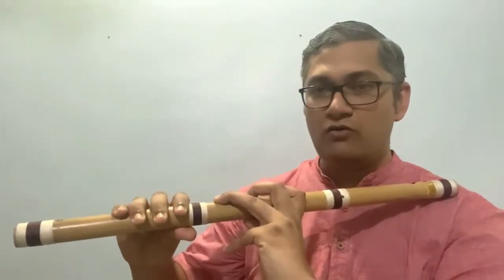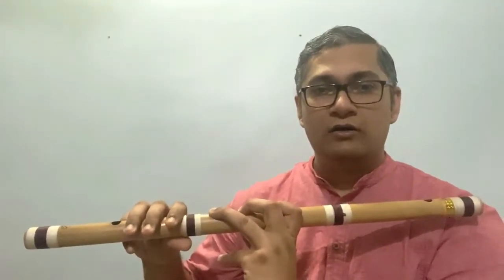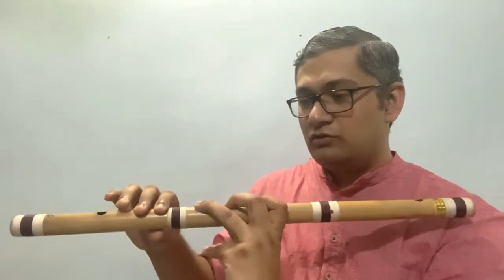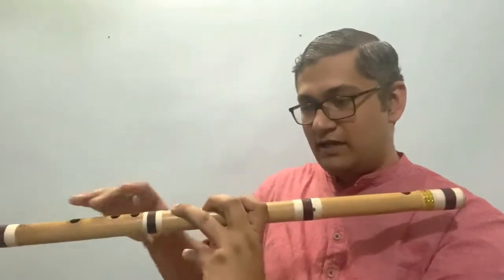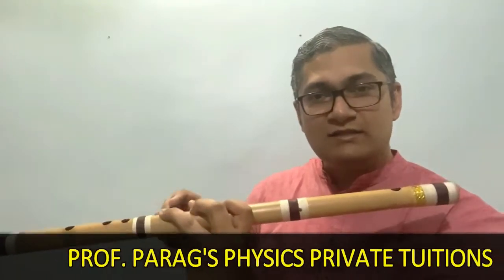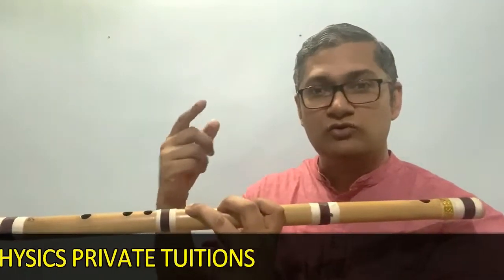Again, my formula for frequency, whether it's a closed pipe or an open pipe, is that it's inversely proportional to the length of the pipe. So if I allow the air to come out of any particular hole, then I should consider the length of the pipe till that particular hole. As I decrease the length, as I open the holes one at a time, the frequency should go higher, and let's see whether it really happens.